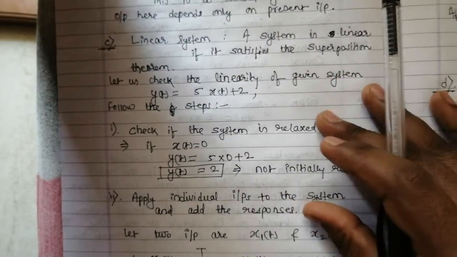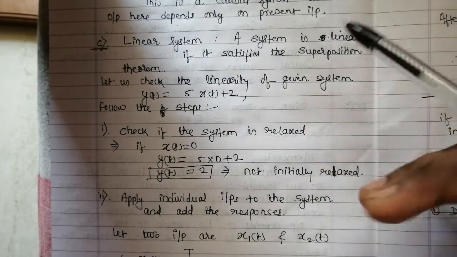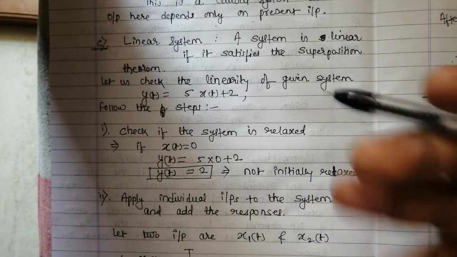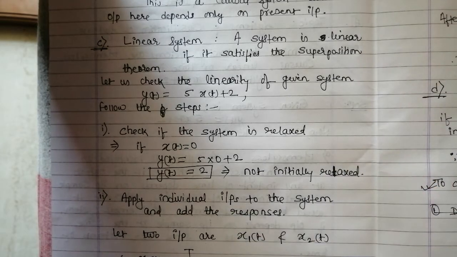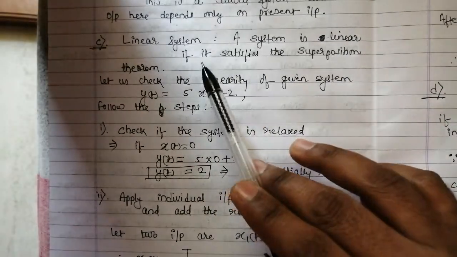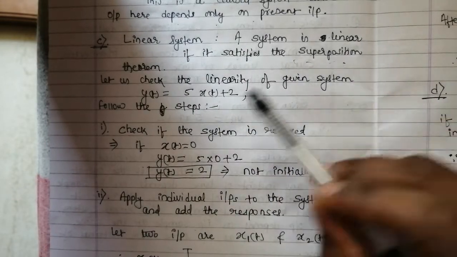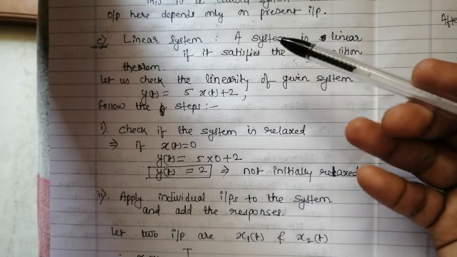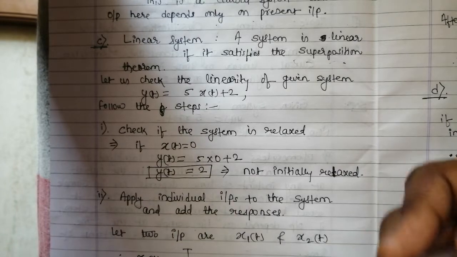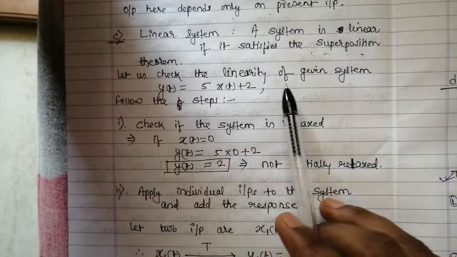Now next is how to identify whether the given system is a linear system or a non-linear system. Before delving into the example part, let us understand theoretically how exactly a linear system is defined. A system is linear if it satisfies the superposition theorem. Now what exactly is the superposition theorem? For that we will see the steps to check whether the given system is linear or non-linear. Now let us check the linearity of a given system.